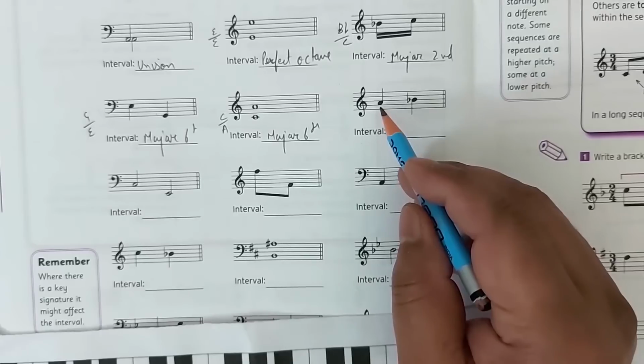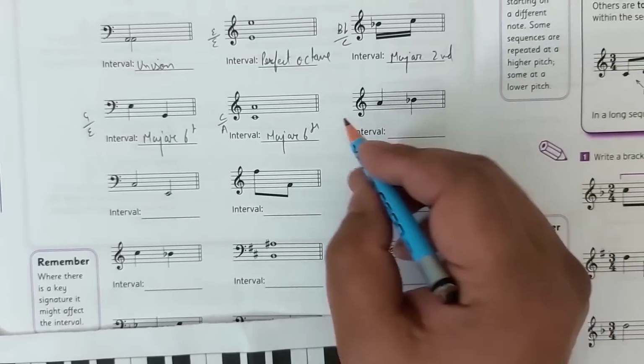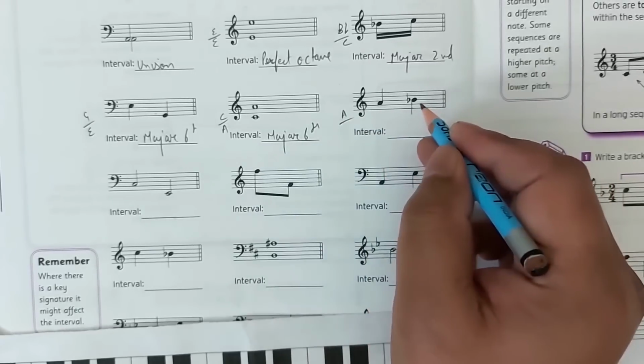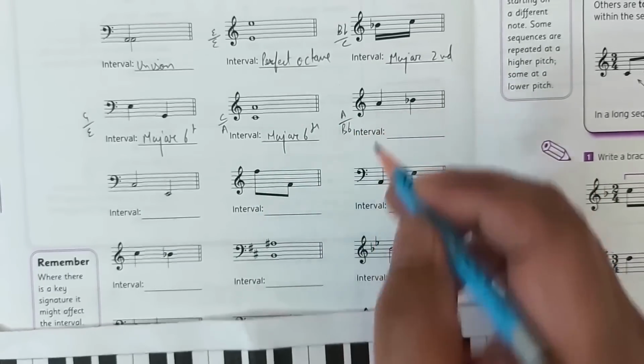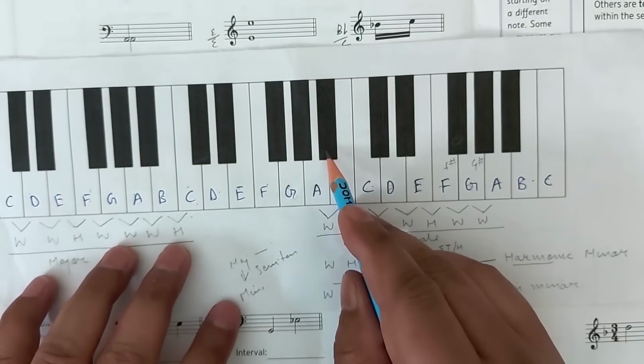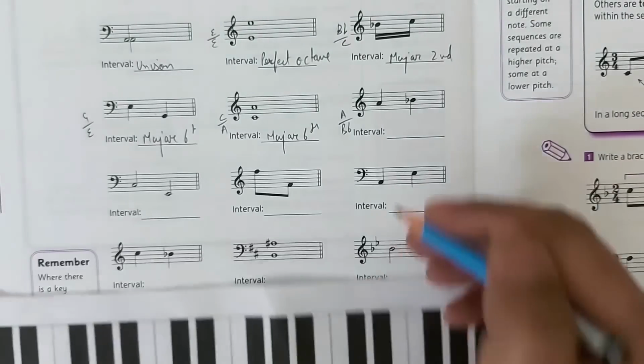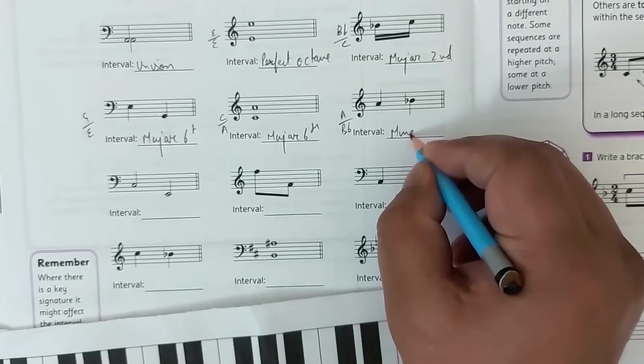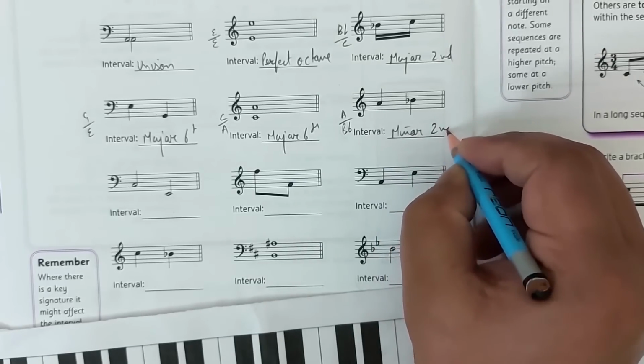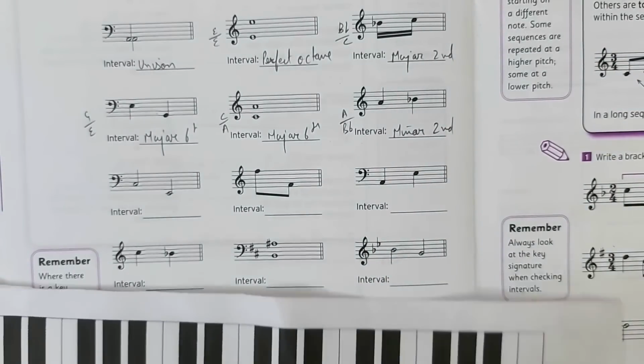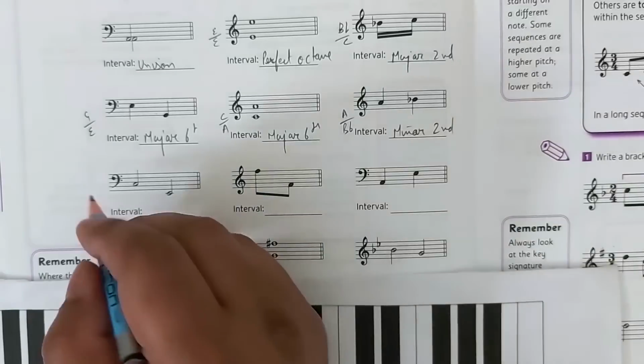Okay. Here, this is our A to B flat. This is from A to B flat. This is only one semitone. That is a minor second.